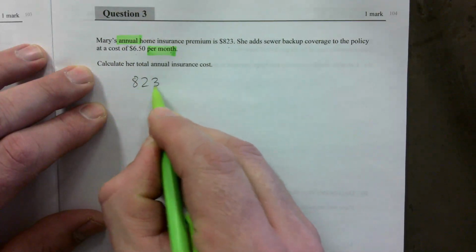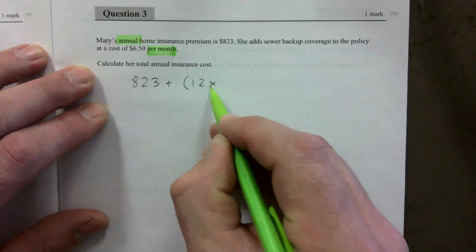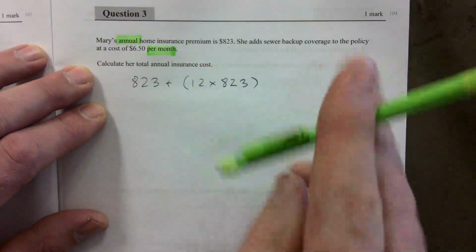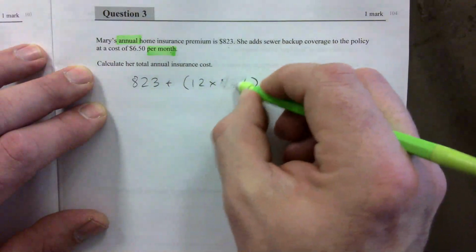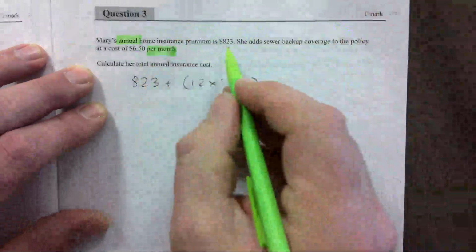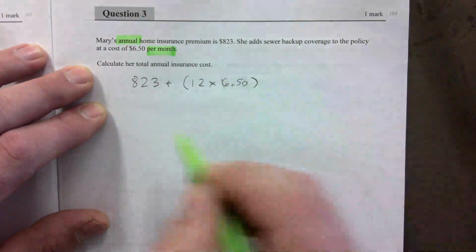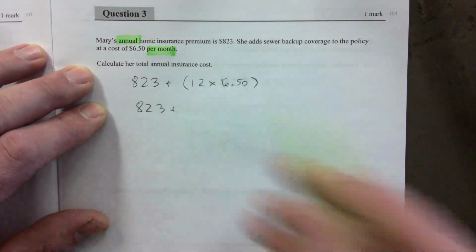All you would have to do here, folks, is, sorry, no. Calm down, right? $823 plus 12 months times $650. That's all you would have to do there.